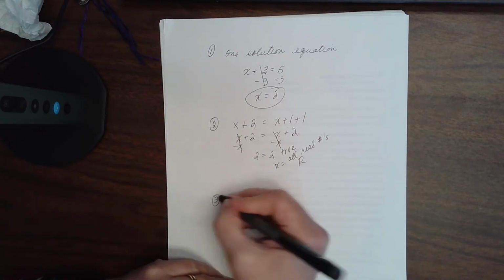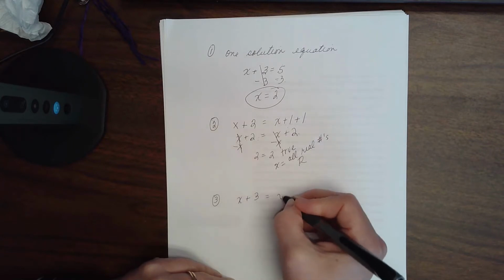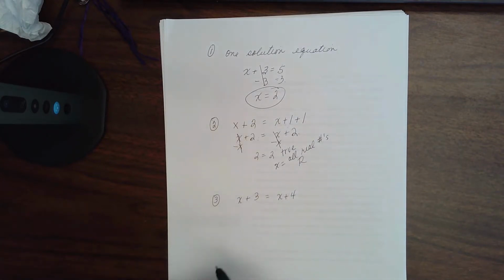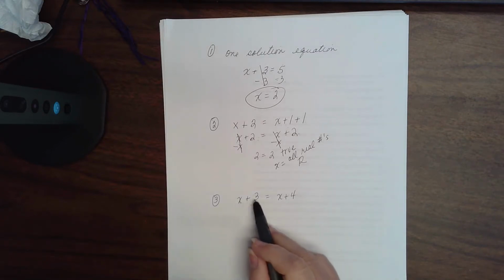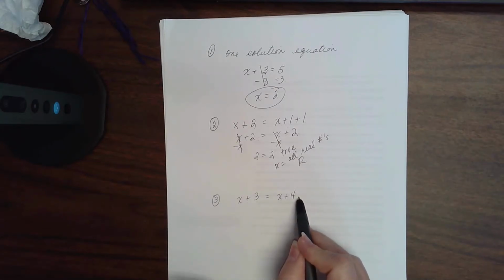Okay, let's do one where it's no solution. Let's say I wrote x plus 3 equals x plus 4. You may just think about that and say, hey, nothing's going to work here. Nothing's working out for x. There's no number I can plug in for x that when you add 3 to it, you get the same result as adding 4 to it. So there's no solution there.